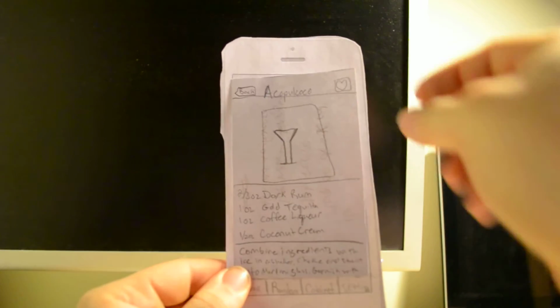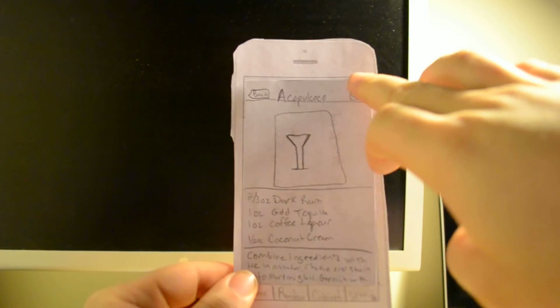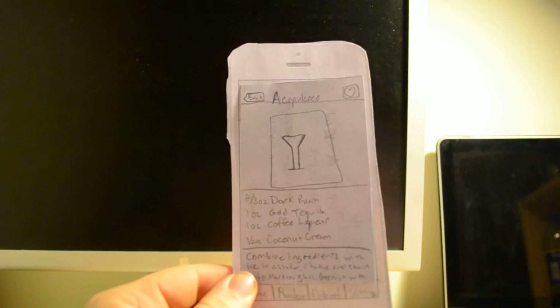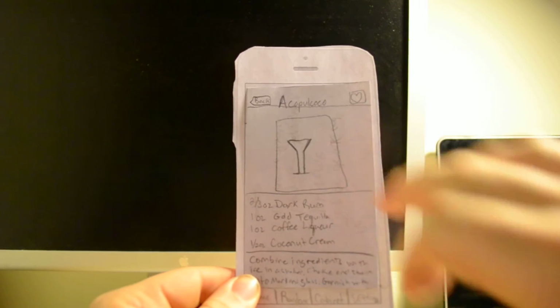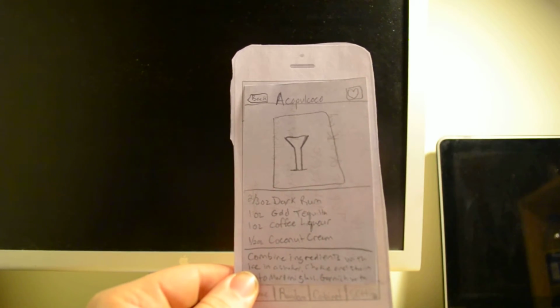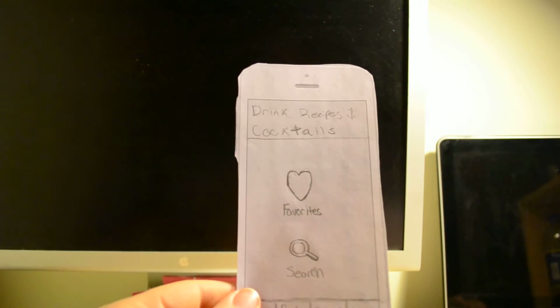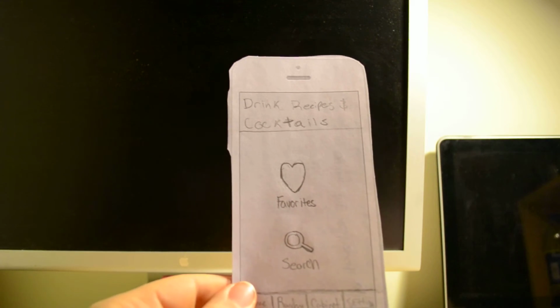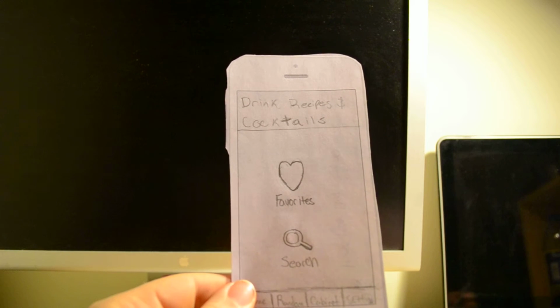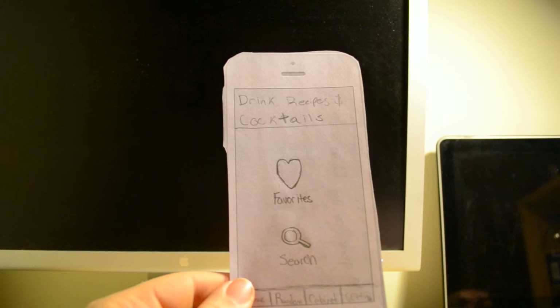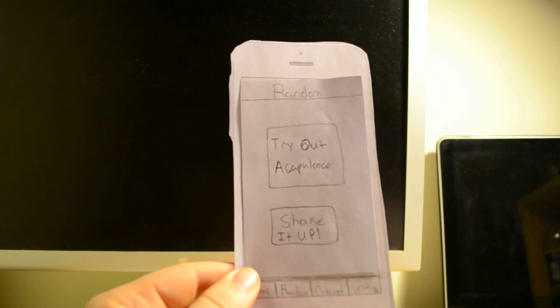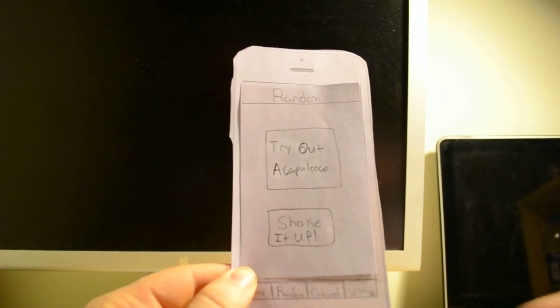and the drink recipe appears. And from here we can tap the top right heart to add it to our favorites, and scroll up and down over here. So we're going to hit back now. And that will bring us back to our random page. So now we're going to go ahead and hit cabinet.